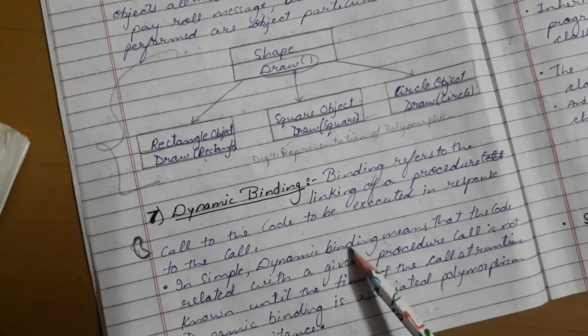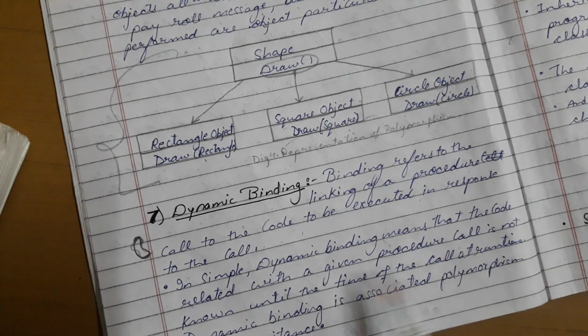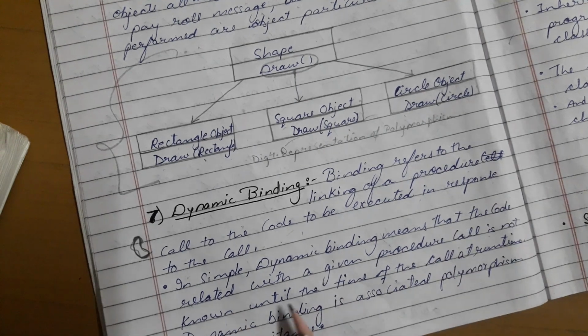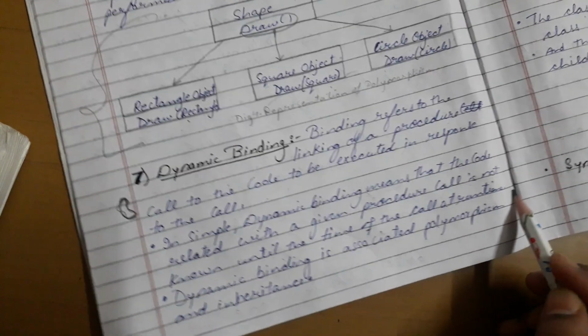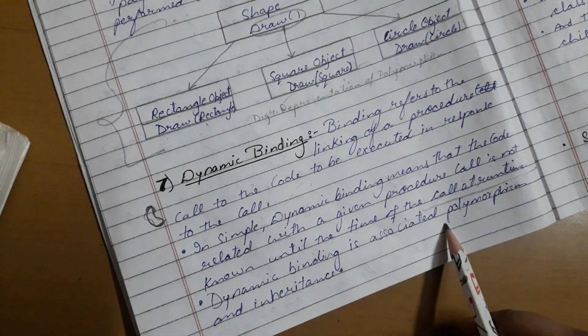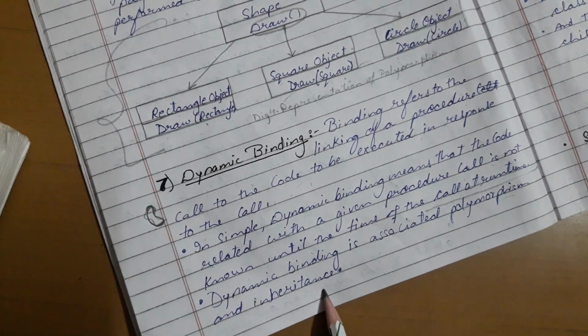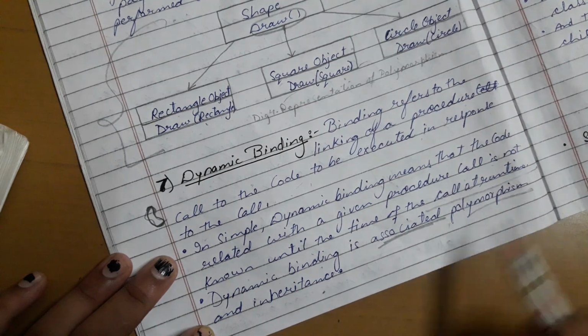In simple words, dynamic binding means that the code related to a given procedure call is not known until the time of the call at runtime. Dynamic binding is associated with polymorphism and inheritance.